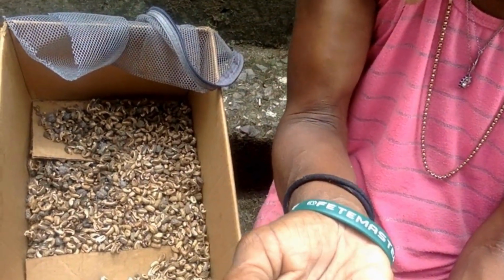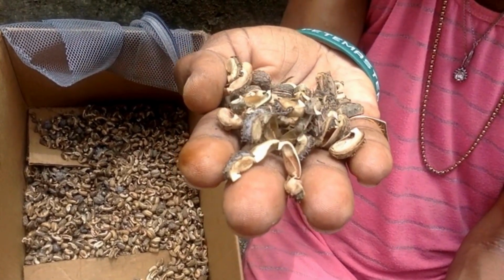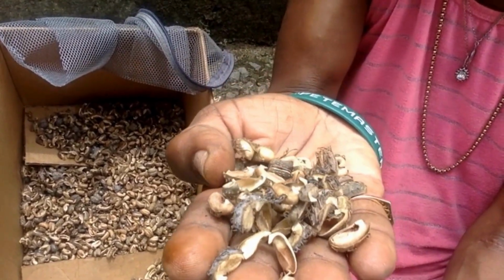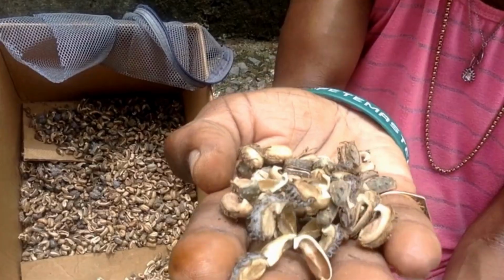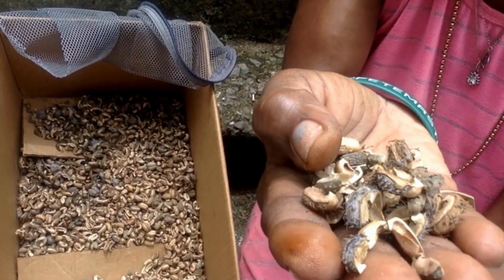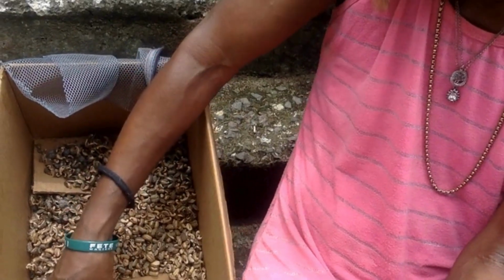This is kind of what it looks like. This is all done by the sun, drying the beans and getting them such that they pop the seed.